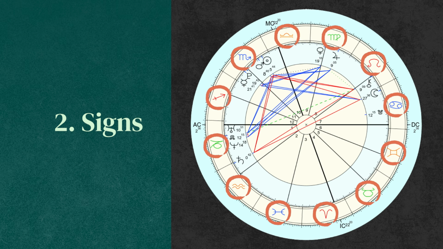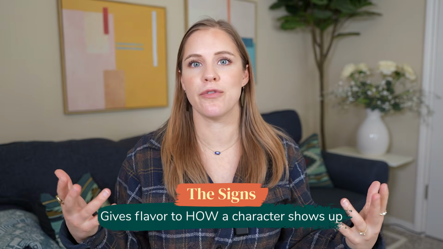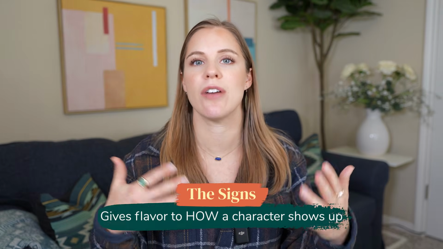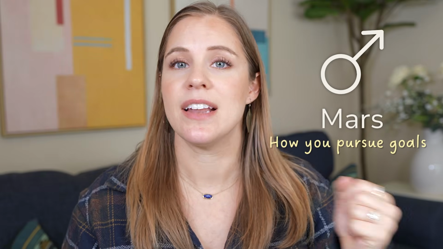The second component is the sign, and this is the costume that the different actors are wearing. That really refers to how these actors have different characteristics or how they're going to show up within the role that they are playing. So let's give the example of Mars, that assertive, driving energy. It is going to be different if it's in the sign of Pisces versus Aries.